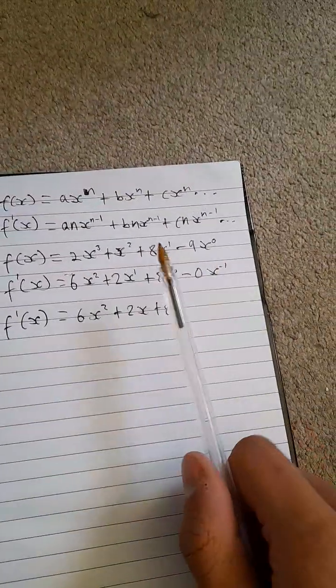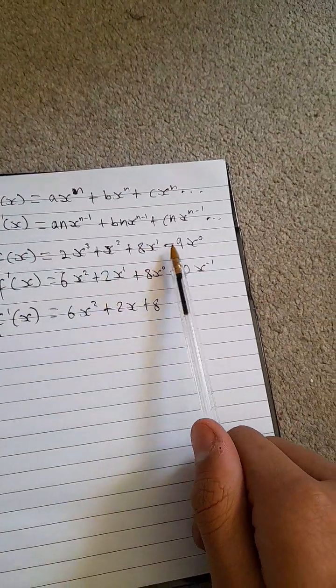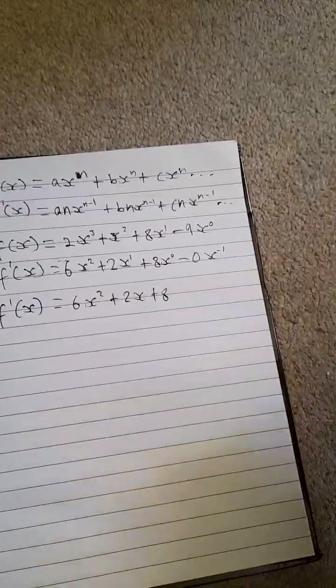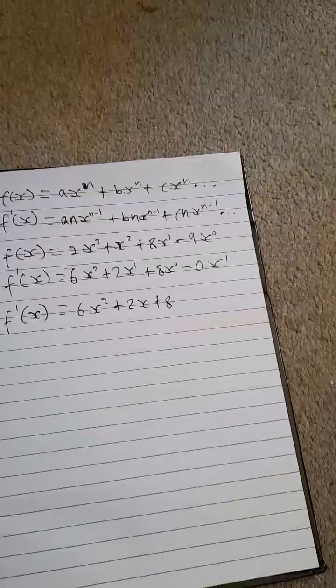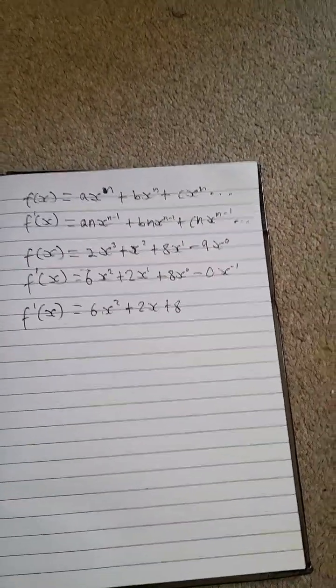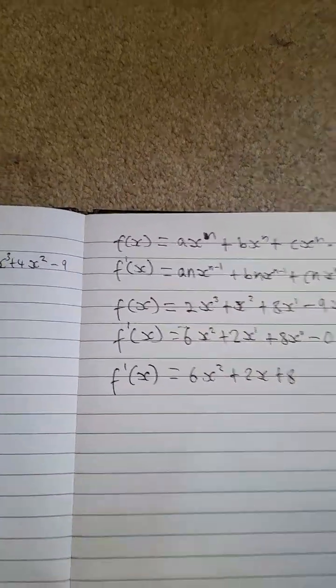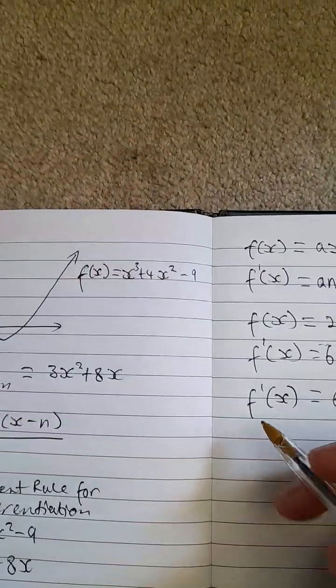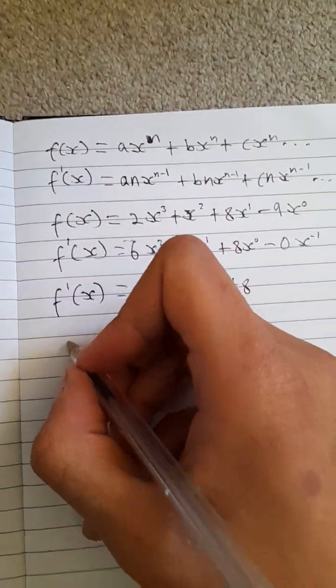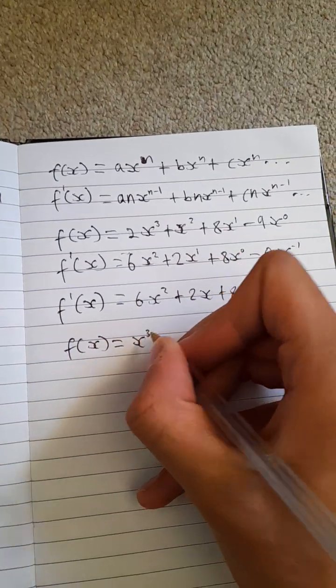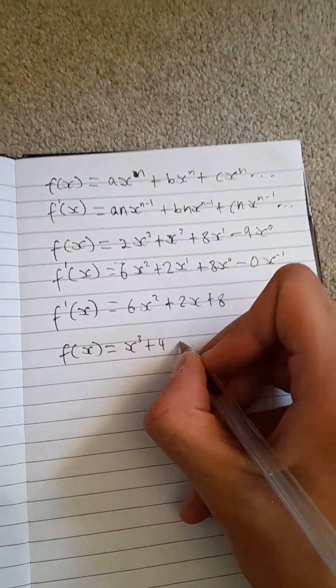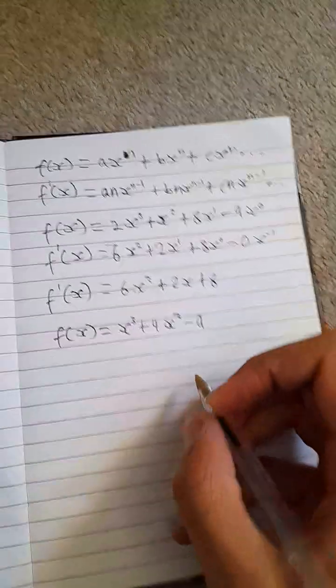We only look at the terms that have a coefficient of x to the power of 1 or higher. So no constant terms. Similarly, what we did last time, our equation was x cubed plus 4x squared minus 9, and that was our graph.